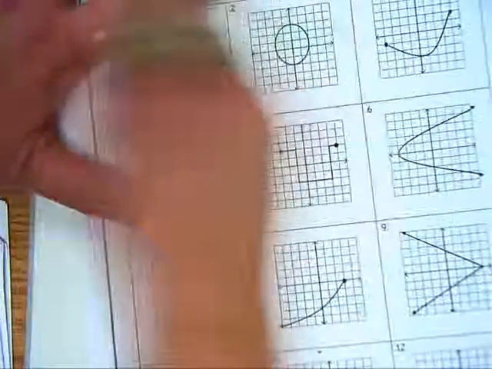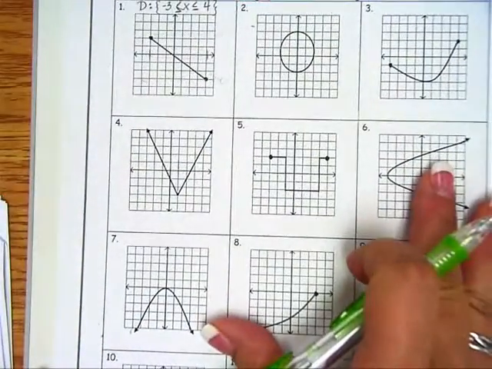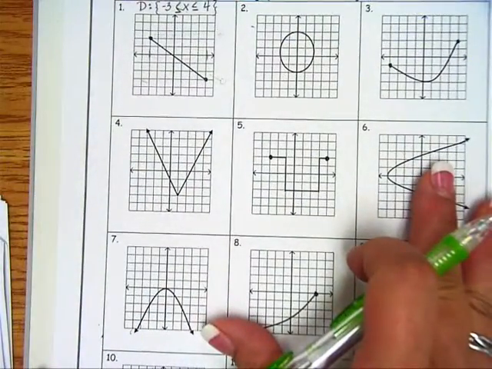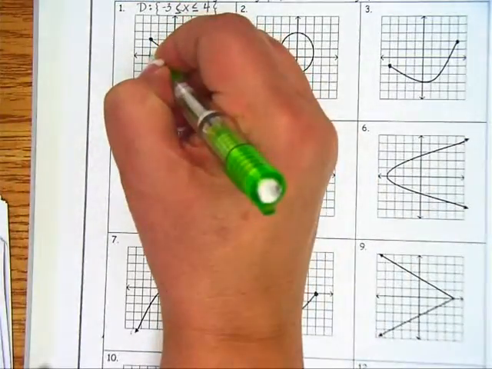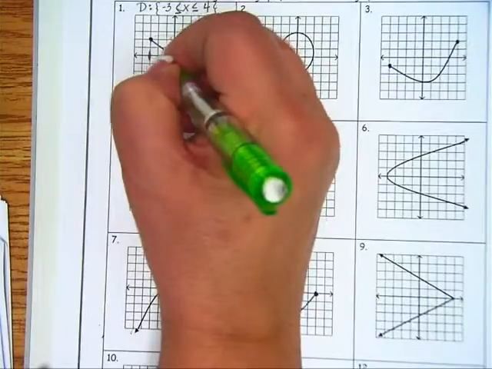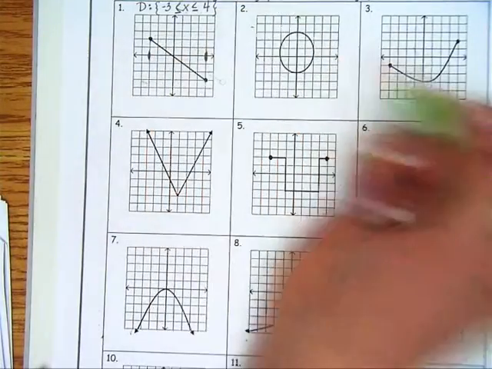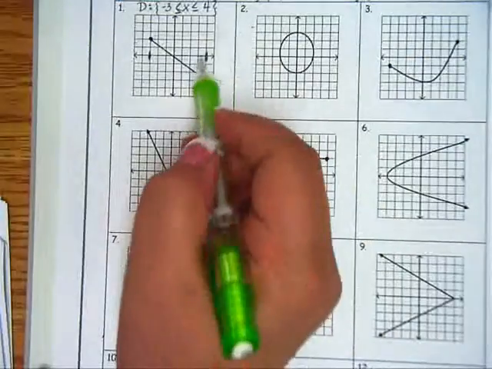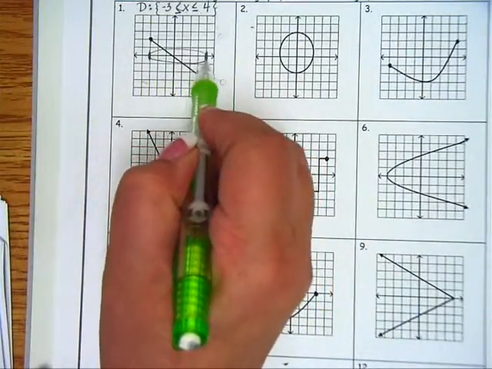Let me start over. What area, okay, on the x's, what area are you interested in? What area includes the domain? This is your lowest x value of -3. This is your highest x value of 4. Okay. Now the area that you want to name is in between these two. That's your x.